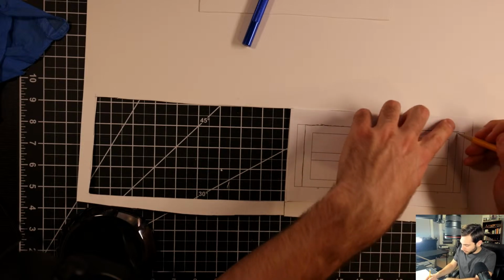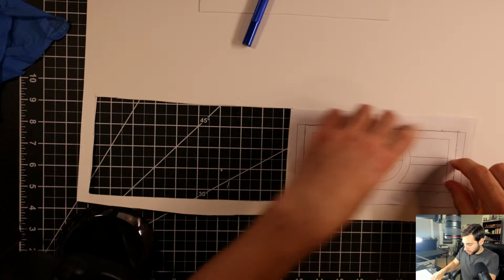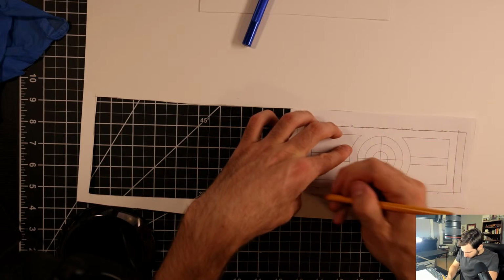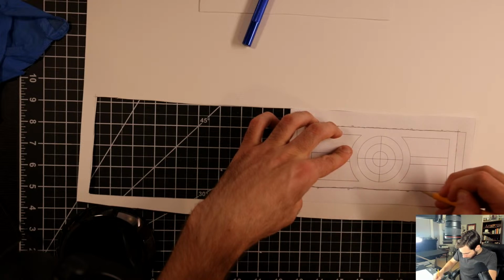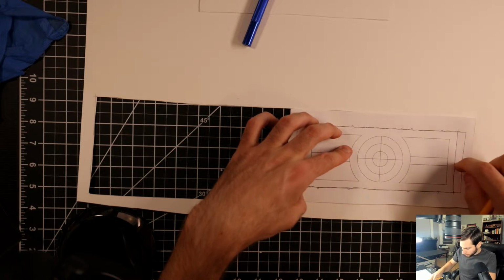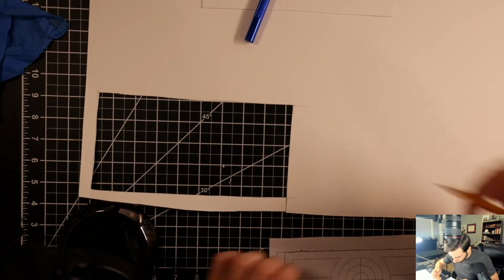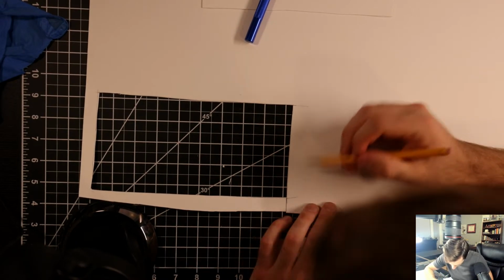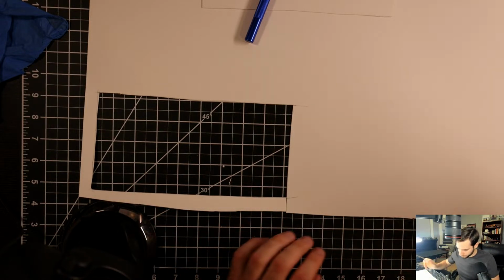And I'm hoping beneath there'll be an imprint. Kind of. Yeah, I can work with that. I could have just cut it out. Screw it.